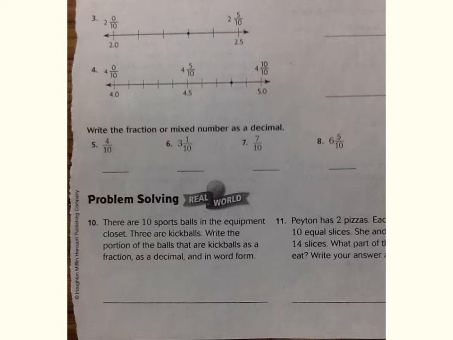So let's look at number 6. So we have how many wholes? 3. We have how many wholes, everybody? 3. And we have how many tenths? 1. How many tenths do we have? 1 tenth. So we put the 3.1.